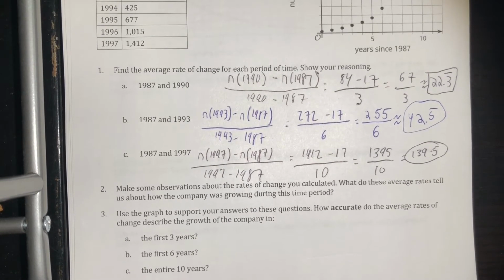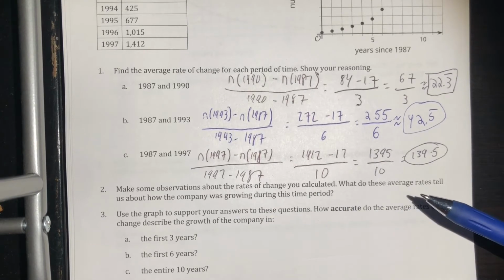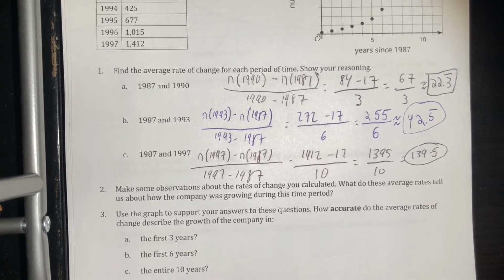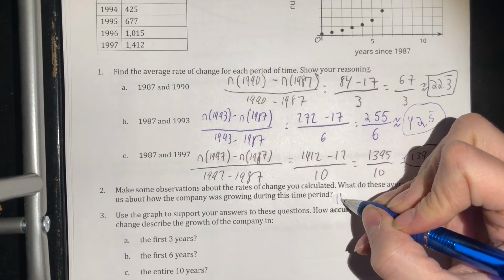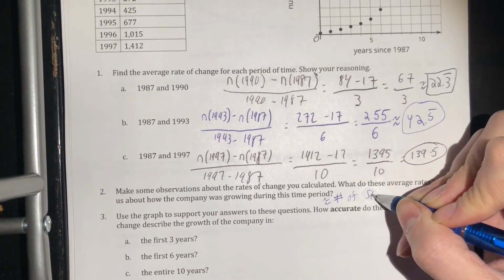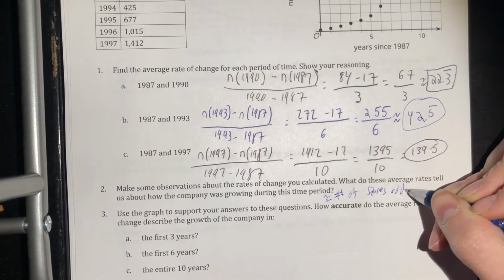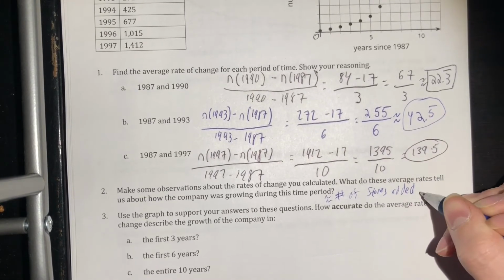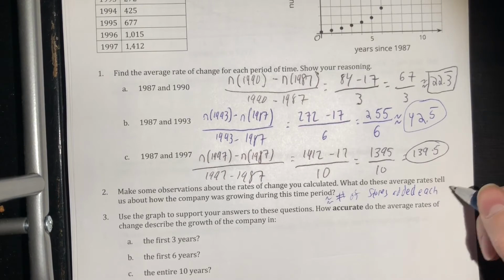So make observations about the rate of change you calculated. What do these average rates tell you about how the company was growing? We already kind of talked about that. It's the approximate number of stores added each year.